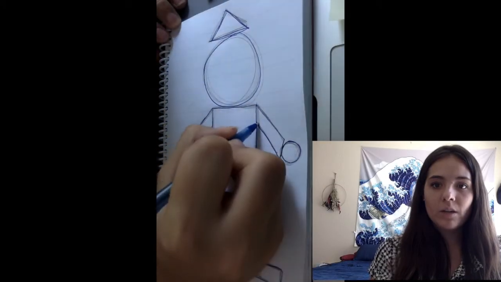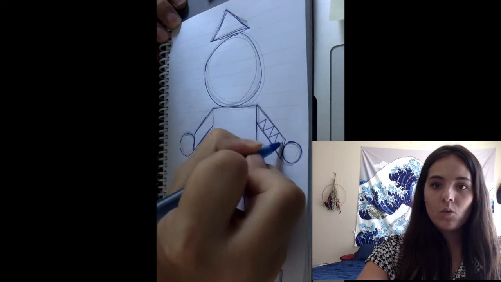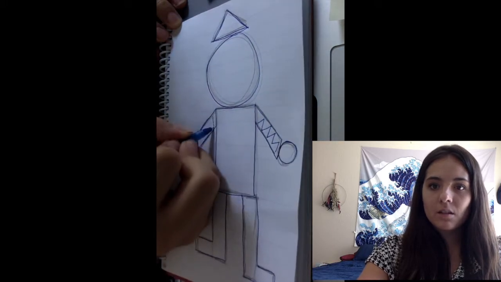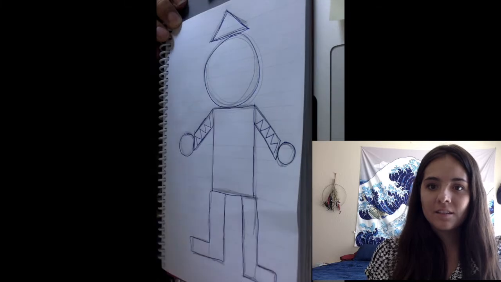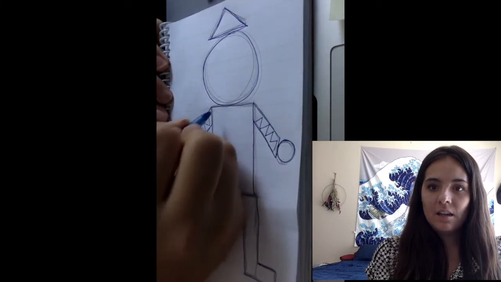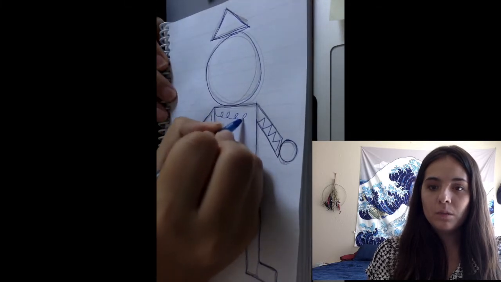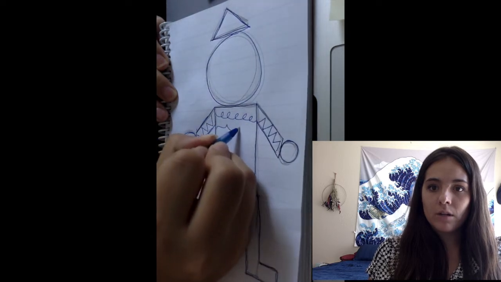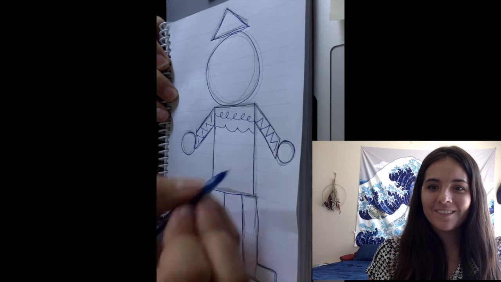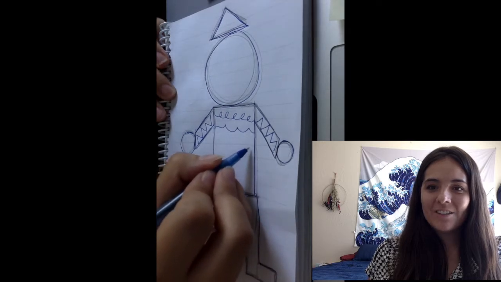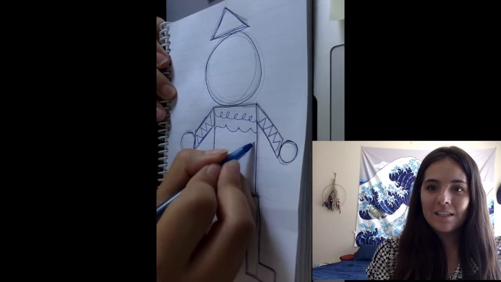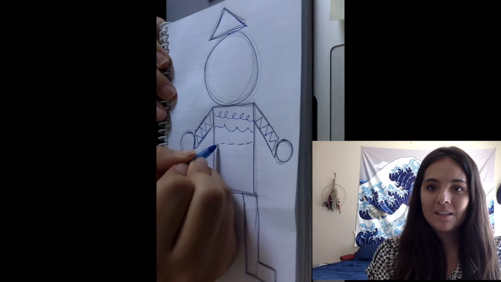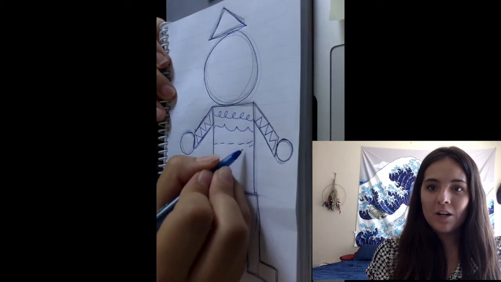Now, I'm going to go and draw some lines. What are those lines? They're zigzags. Let's see. I could also do some loop-de-loops, some crazy wavy lines. I could do, let's see, some dotted lines. Maybe I'll do a couple of dotted lines.